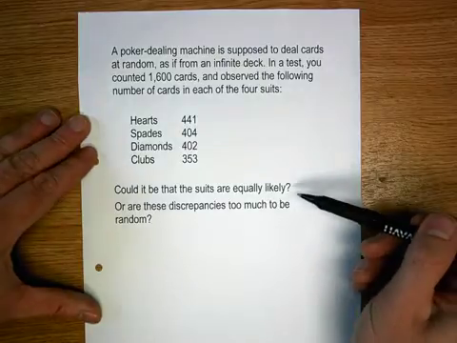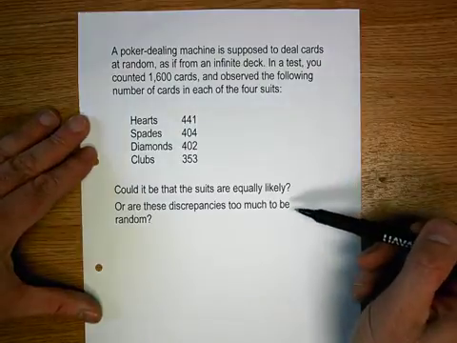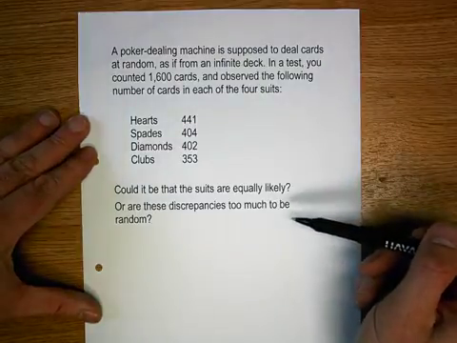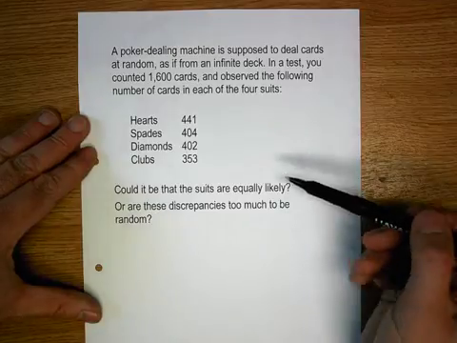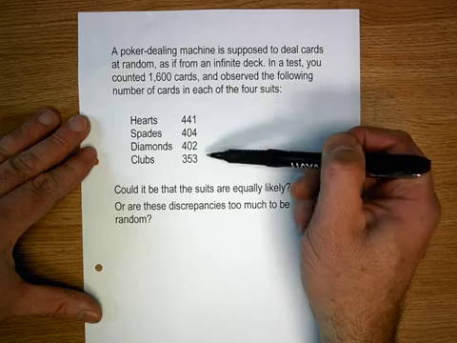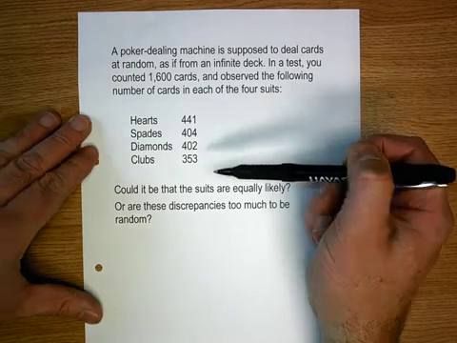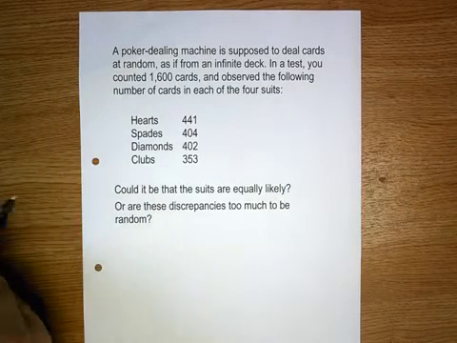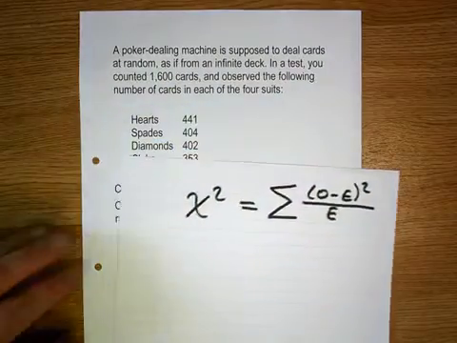And we want to know, could it be that these suits are equally likely, or are these discrepancies too much to be random? In a chi-square test, we want to test to see if there's a significant difference between these observed values that you see here and the values that we would expect in an experiment like this. Now the formula that we're going to use for chi-squared is as follows.